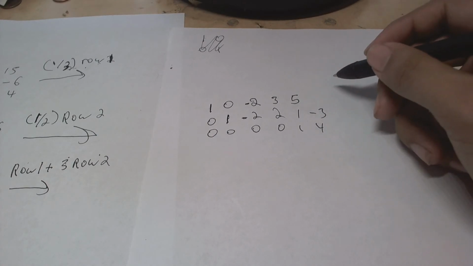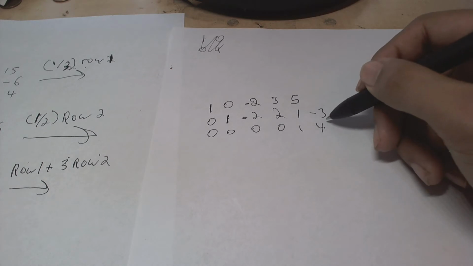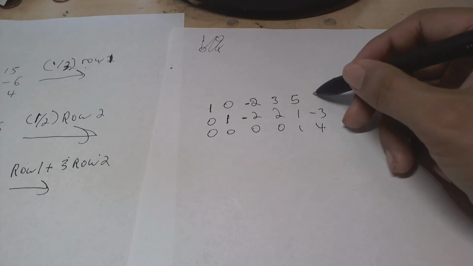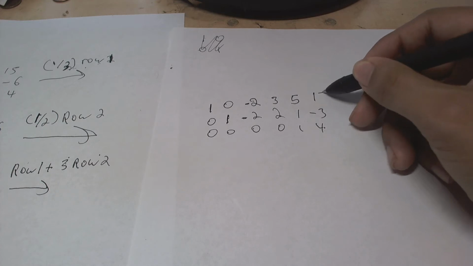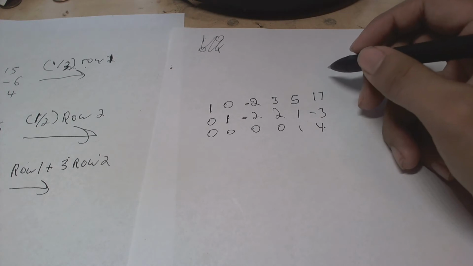And then 4 times 3 equals 12. 12 plus 5 equals 17. No, that's not right. Why am I not matching?